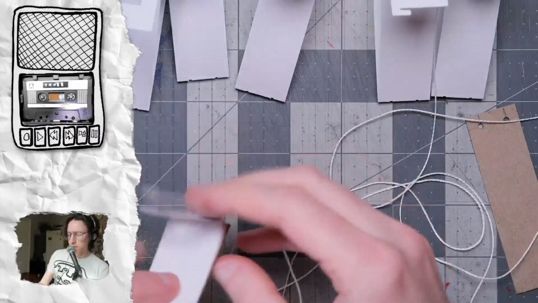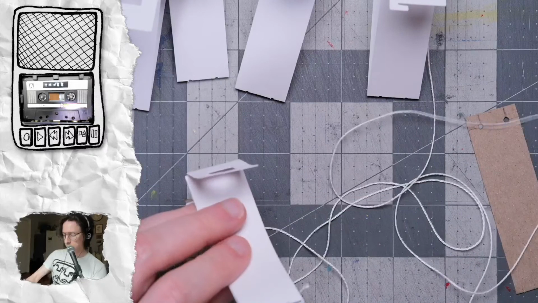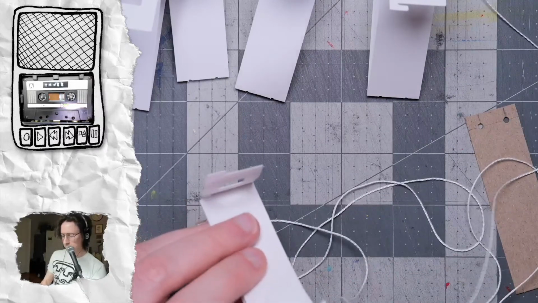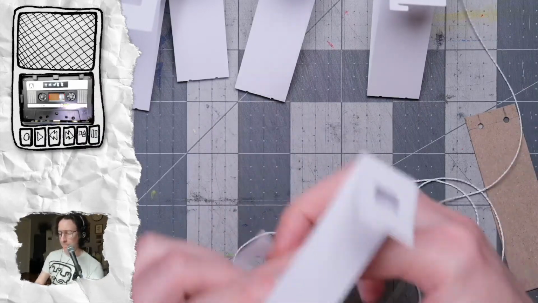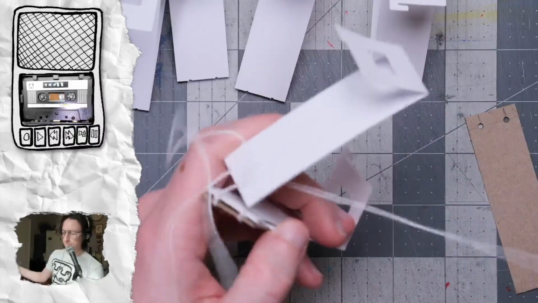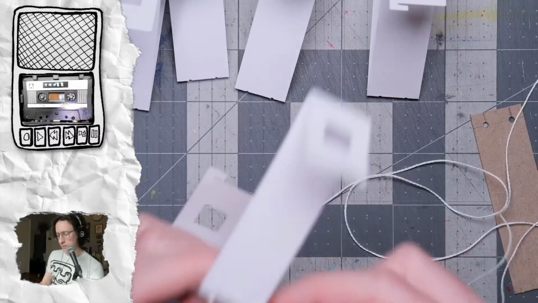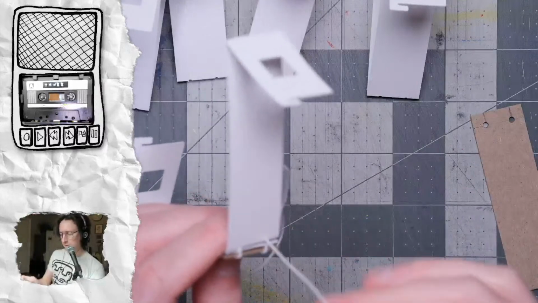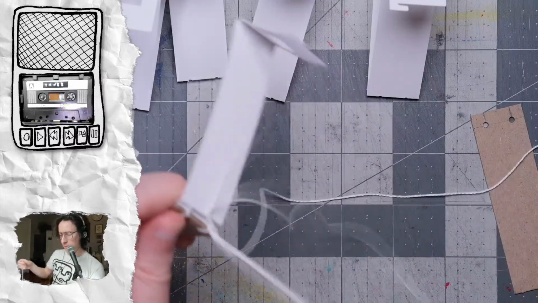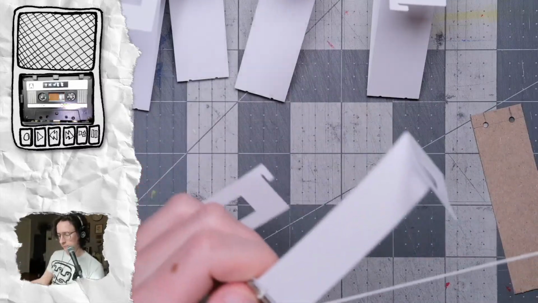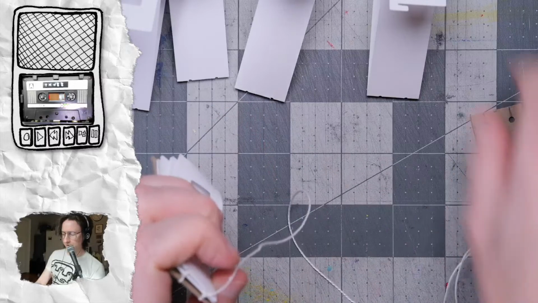Next folio. So fold this down and add this guy. This goes in here. Pull that down. Come out here. Stitch down under here. And add the next folio. It's much faster when you just have 2 holes.